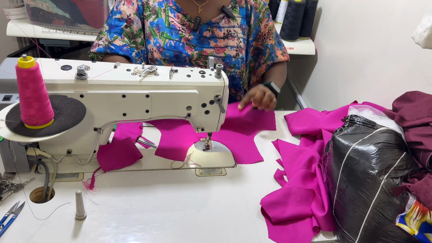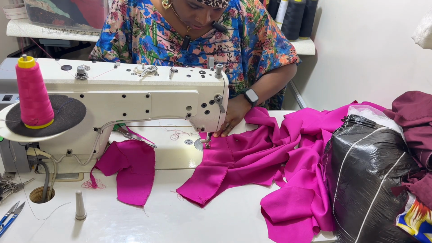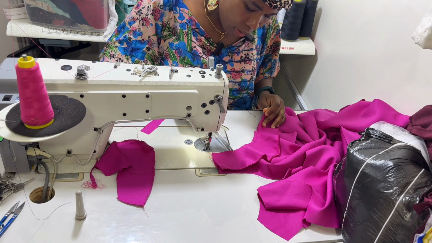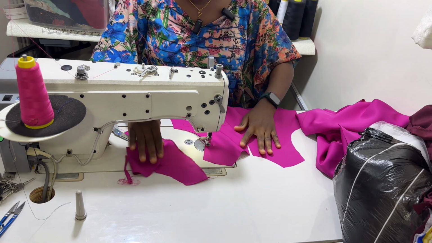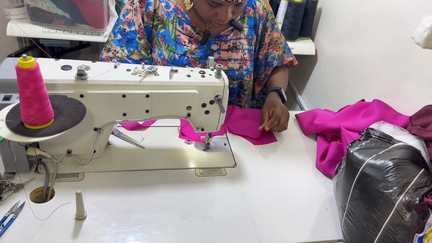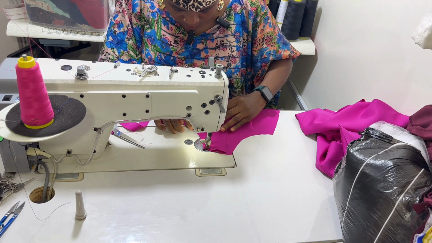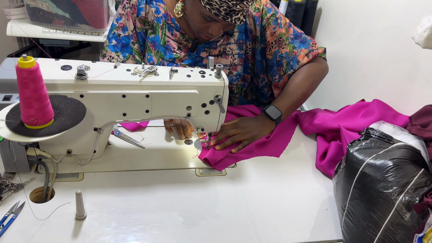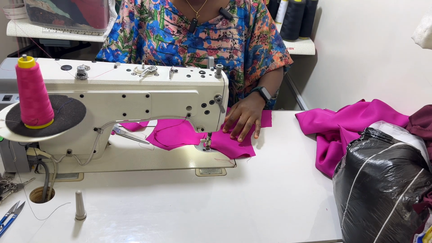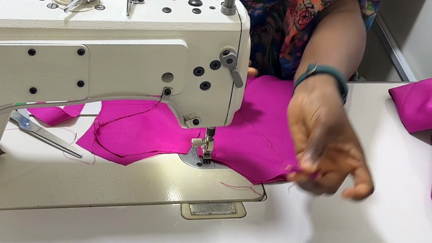So you place the facing on top of it, right side to right side. So notch, flip to the good side and iron. This is the back. Place it on top of it like this. When you get to the corner, before you sew downwards like so, you're going to insert this loop.